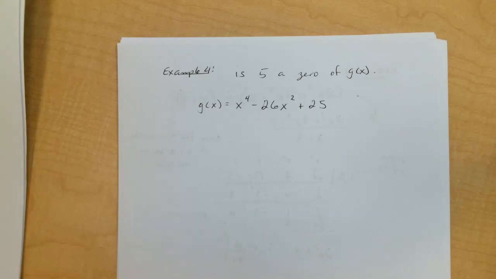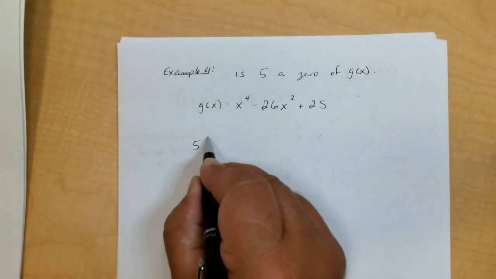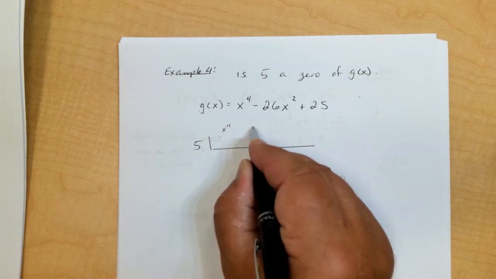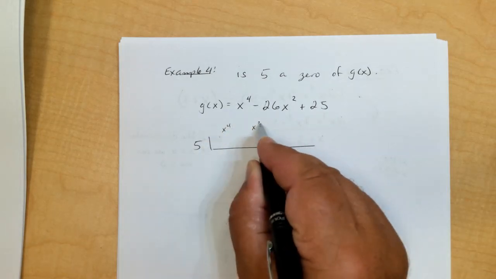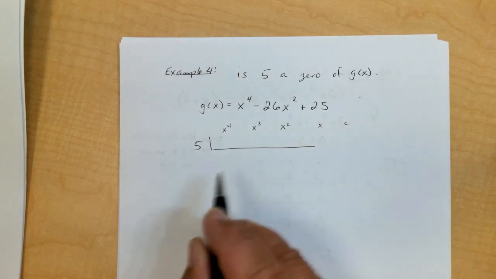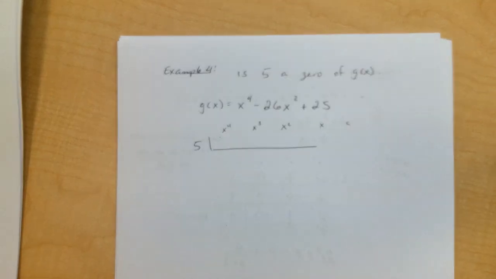Good guess, yeah. So we put 5. This is x to the 4th, x cubed. I like to do that. You don't have to, but I like to know what I need.